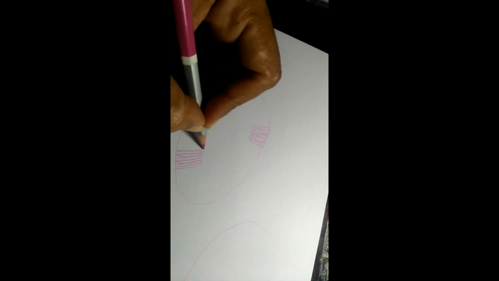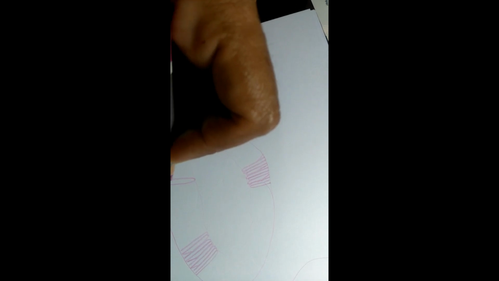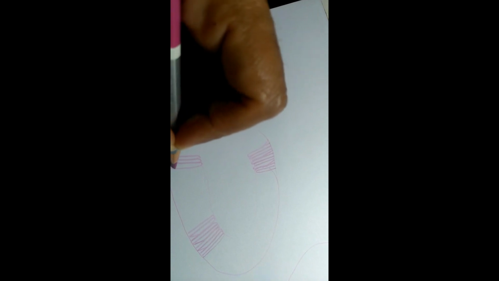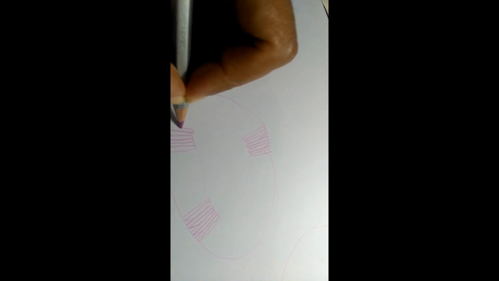So these are the basal cells, these are the columnar cells. You can see here I am drawing the columnar cells, basal cell, okay, the columnar cells, the basal cell, you can see here.